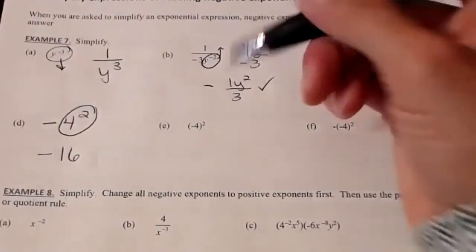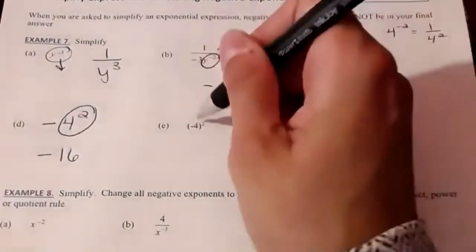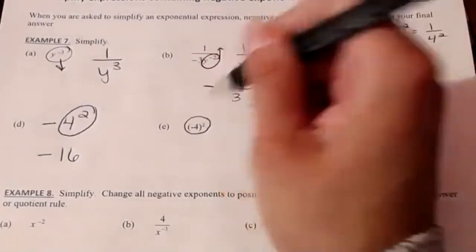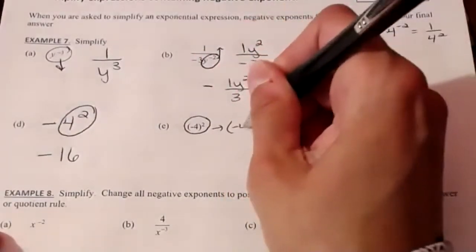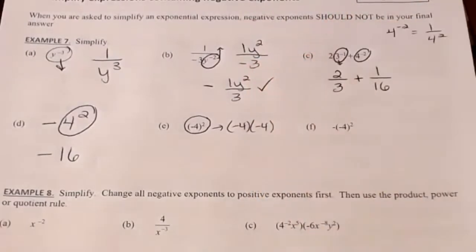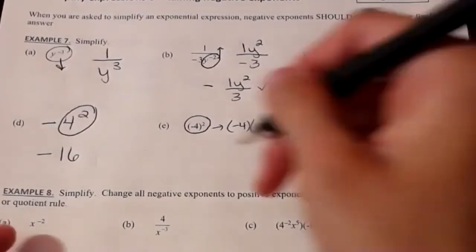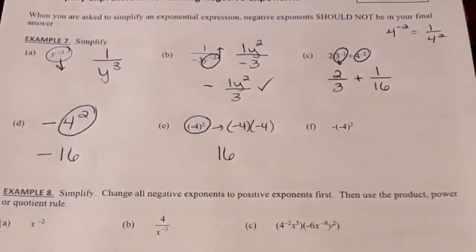For part E, the entire quantity is being squared. So -4 times -4, that's essentially what this becomes, because you're squaring the contents of the parentheses. So that means part E is a +16.